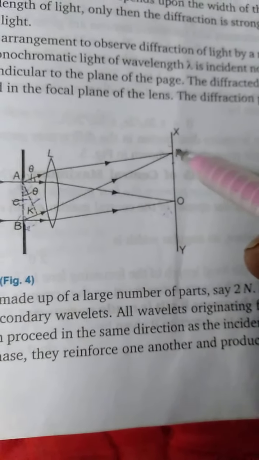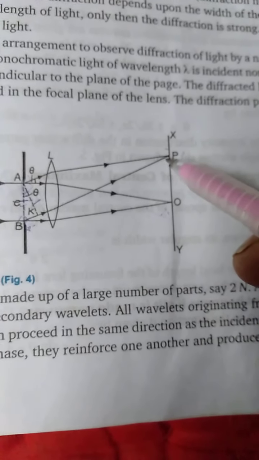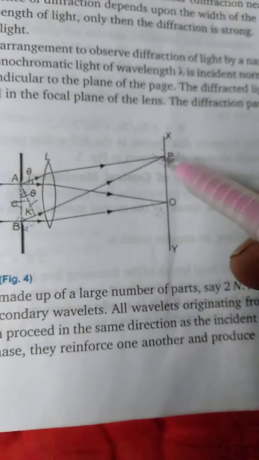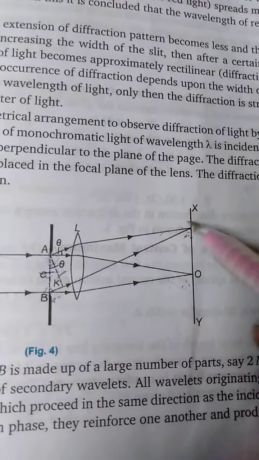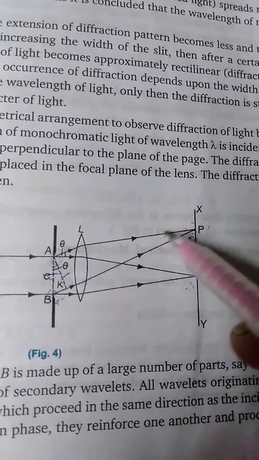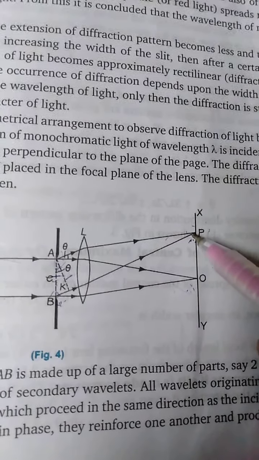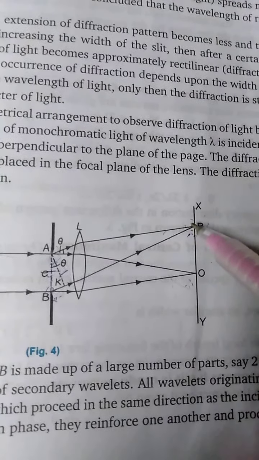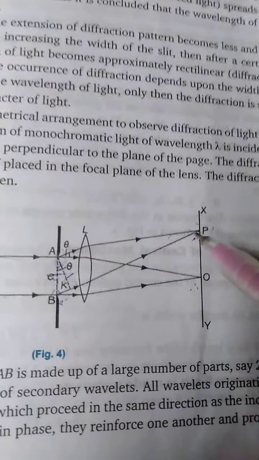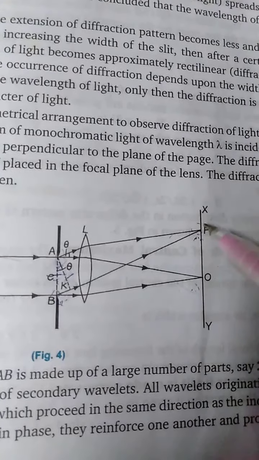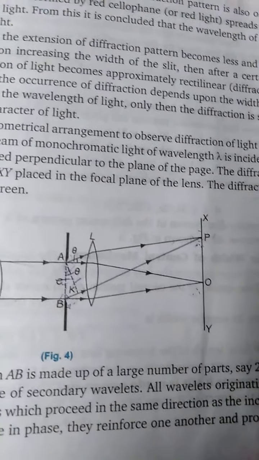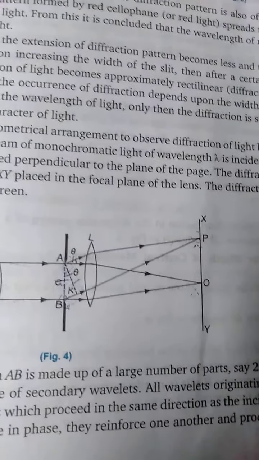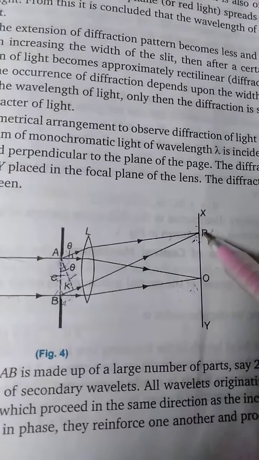As the path difference at this point is lambda by 2, it is obvious that there will be destructive interference, and we will get the first minima, that is, the first dark spot. Why are we getting the first dark spot? Because the rays reaching here have a path difference of lambda by 2.